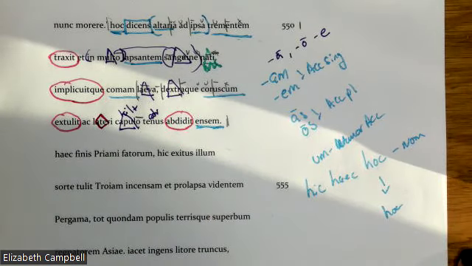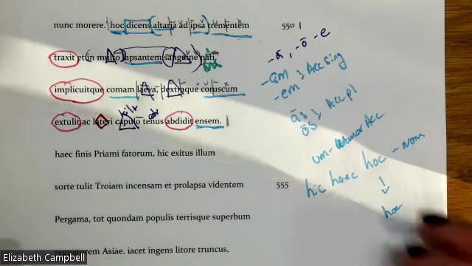So there we go. That was the markup for these lines. All right. I'm going to stop the recording now, and then I'm going to jump back in and do the translation in a second.